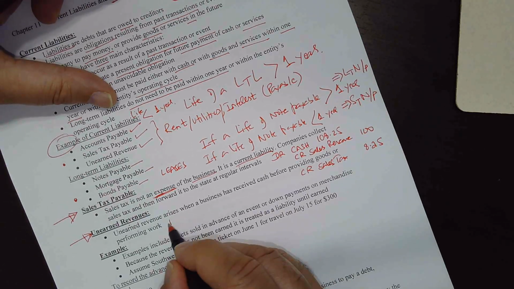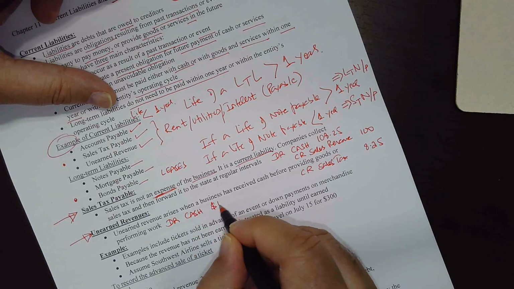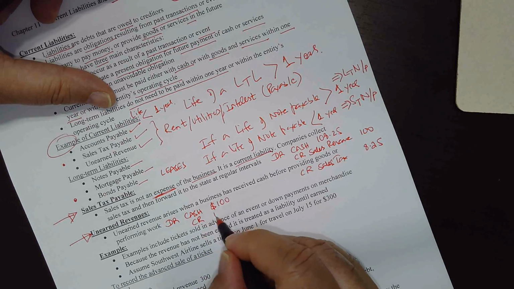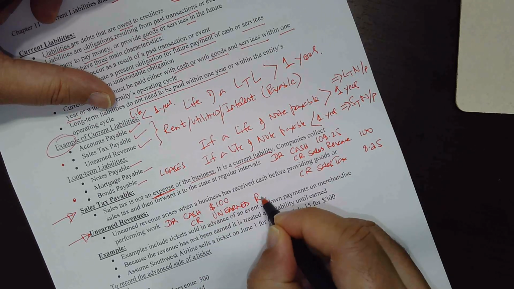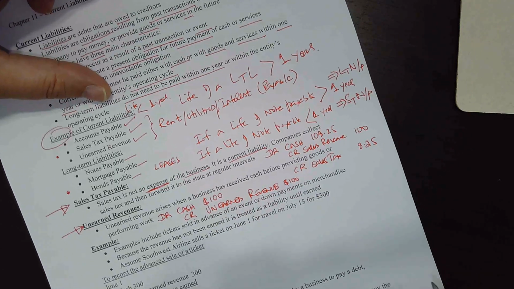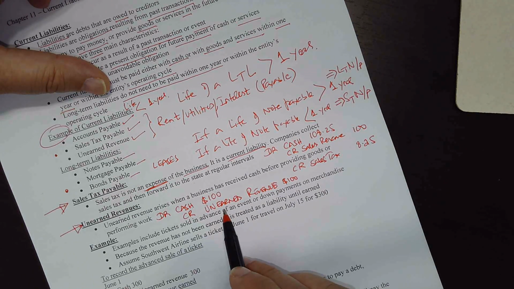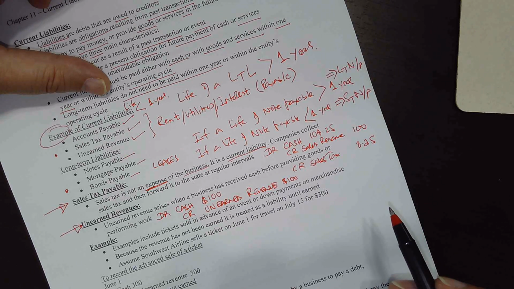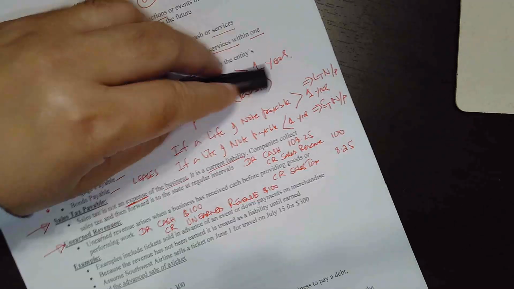So when you receive the cash, you're going to debit cash for $100, and you're going to credit unearned revenue for $100. Once you provide the service, you will debit the unearned revenue, and then you credit the sales revenue. So here we have given an example for you.